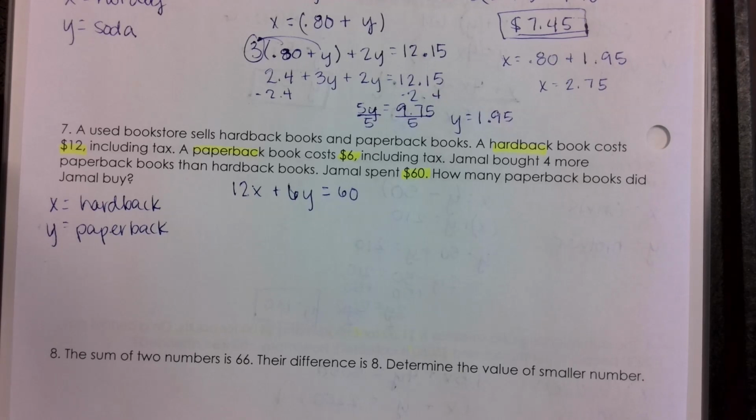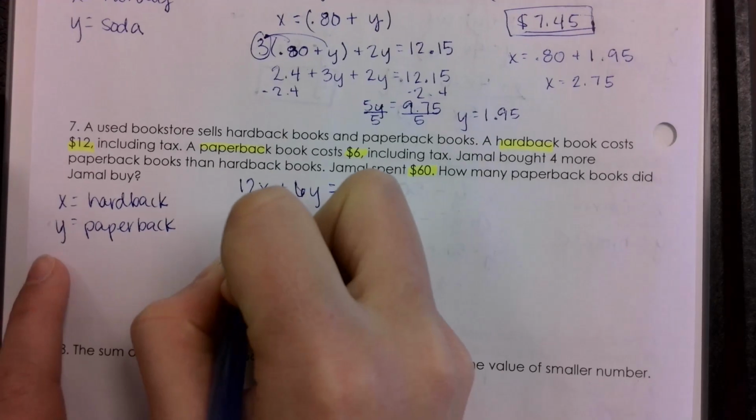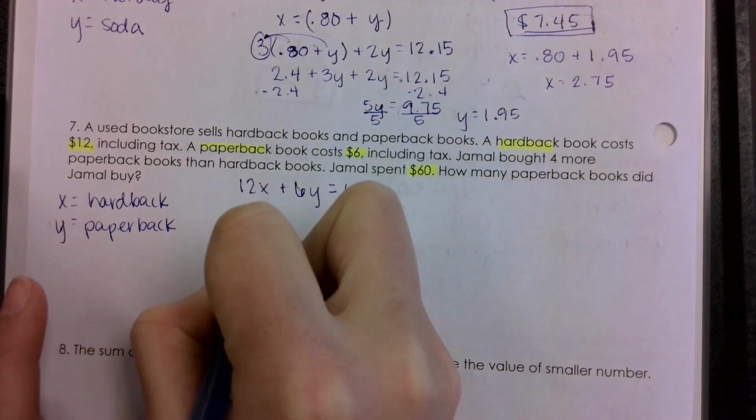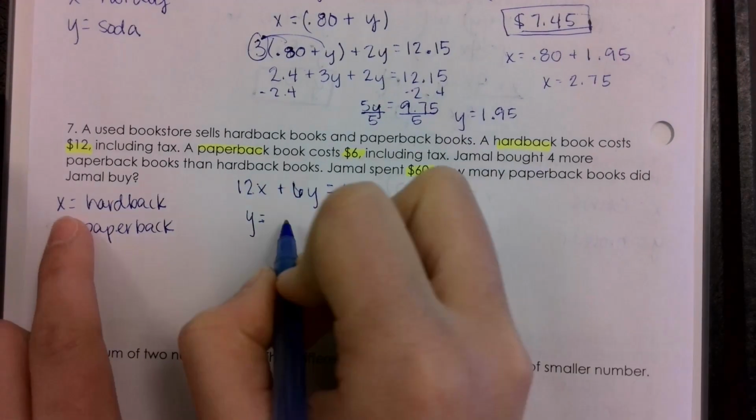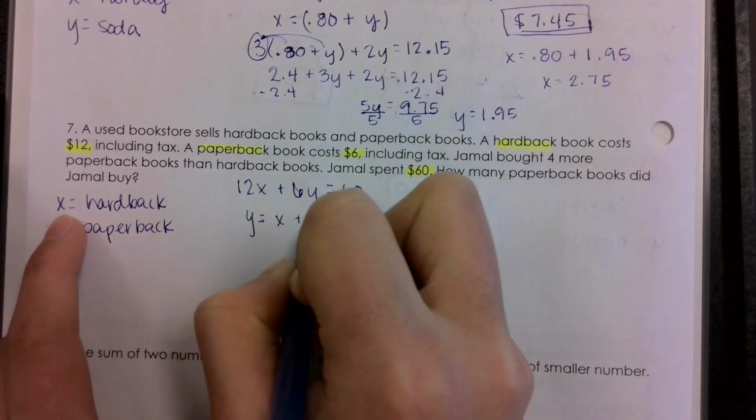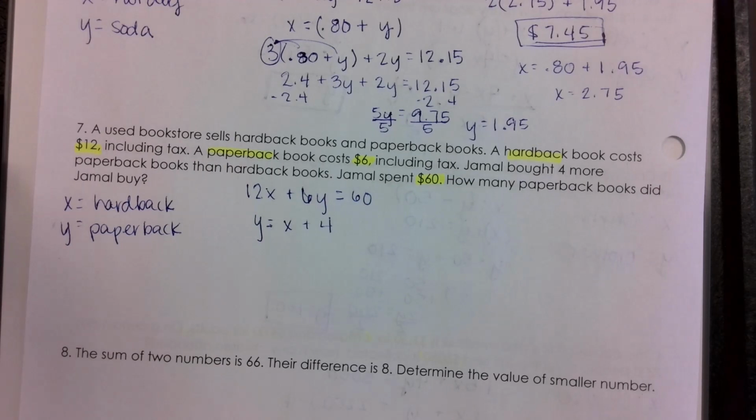So we know that paperback, he has 4 more of those than hardback. So we can take hardback plus 4. Is that okay? Yes, no, maybe?